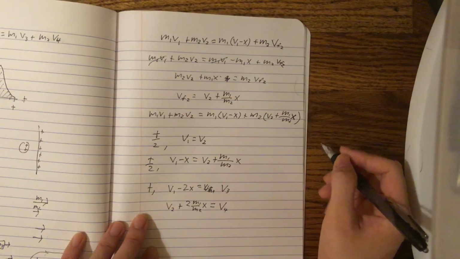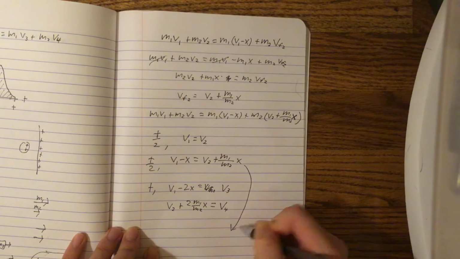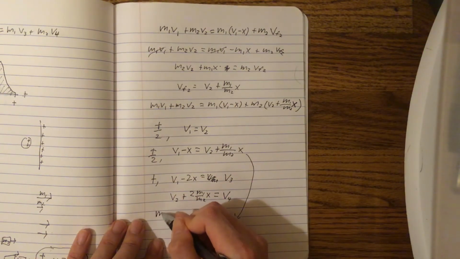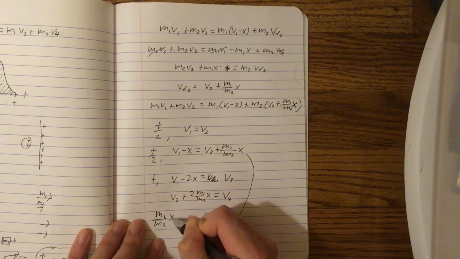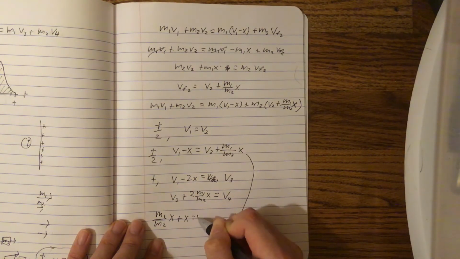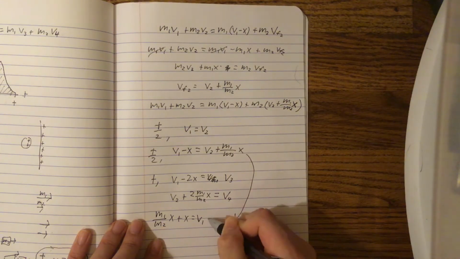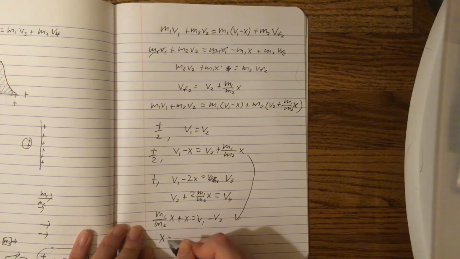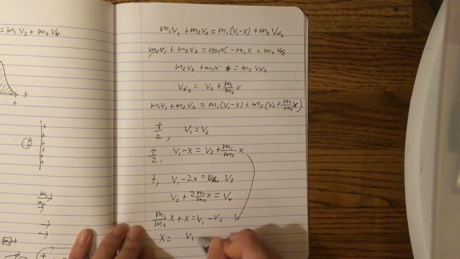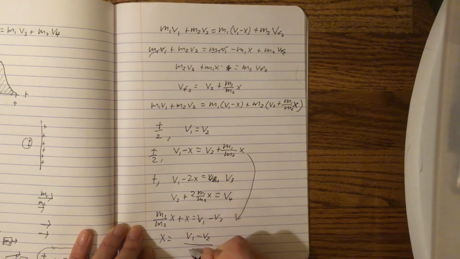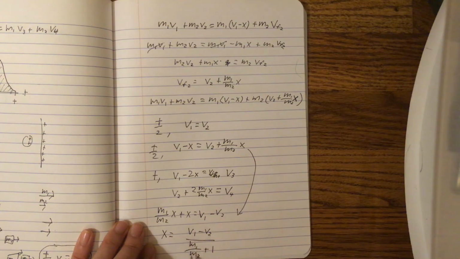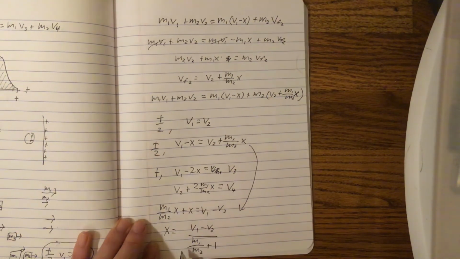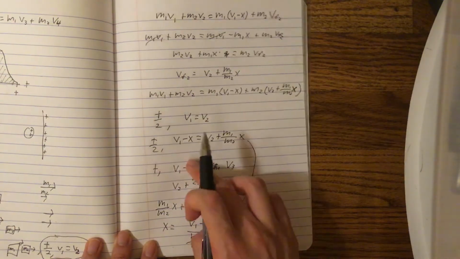Let's bring all the terms with x's on one side, plus x equals v1 minus v2. If we isolate x, we get v1 minus v2 over m1 over m2 plus 1. I factored out x to get m1 over m2 plus 1, and then divided. And then we can plug x back in here.